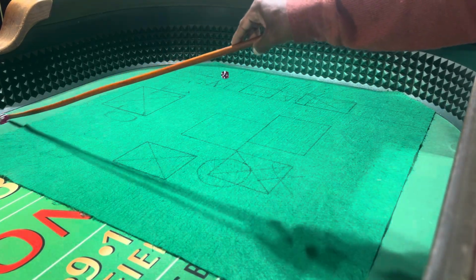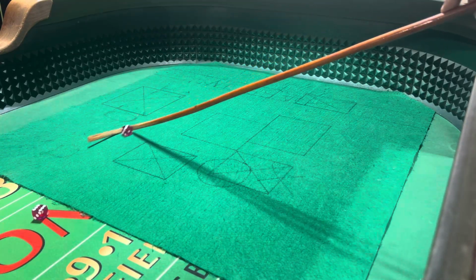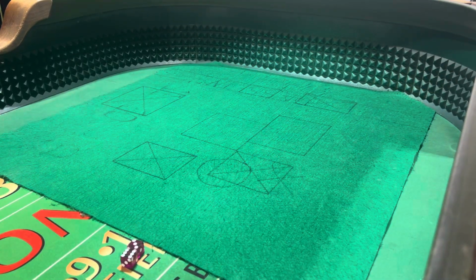That would be a 2V. All right, 2V. Yeah, guess you can see that. That was a little wild. 2V.